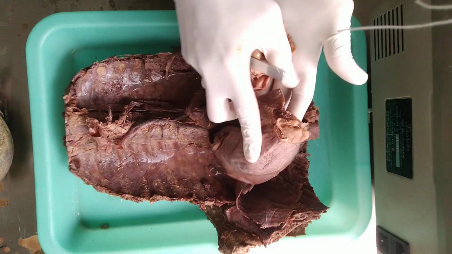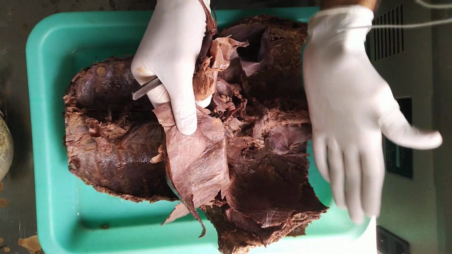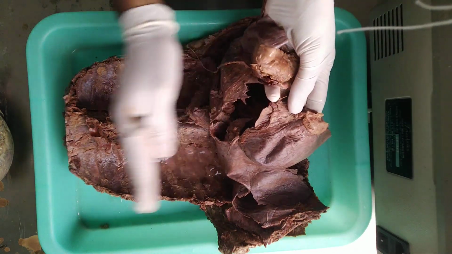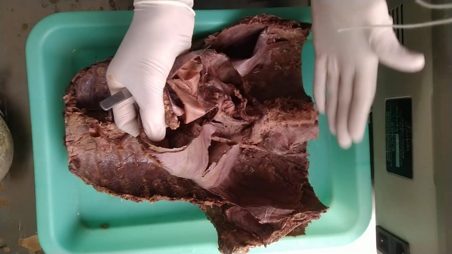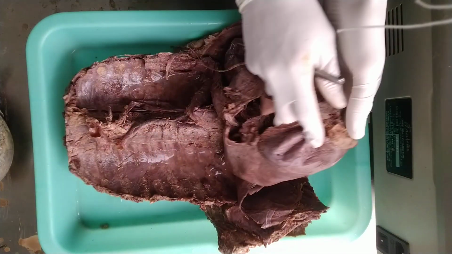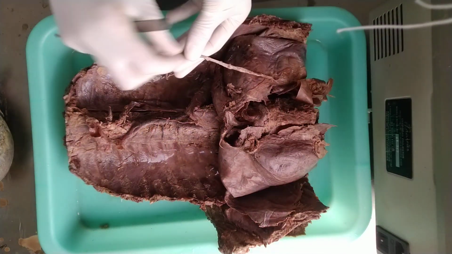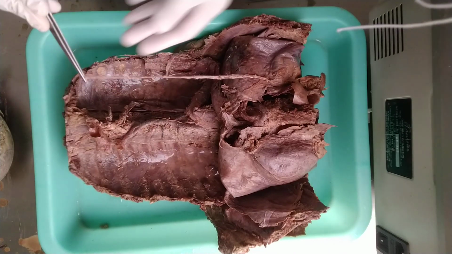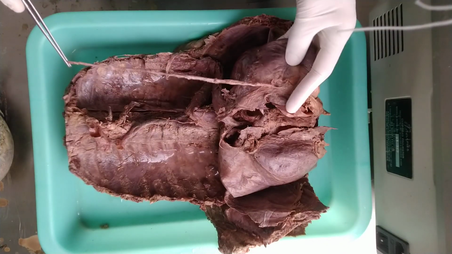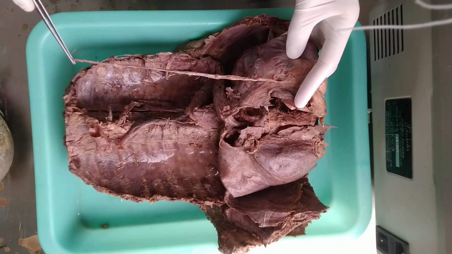Okay. So below this is the abdominal cavity. So you have part of thoracic cavity here and part of the abdominal cavity. Here is the phrenic nerve that supplies the diaphragm. So this is the left phrenic nerve.